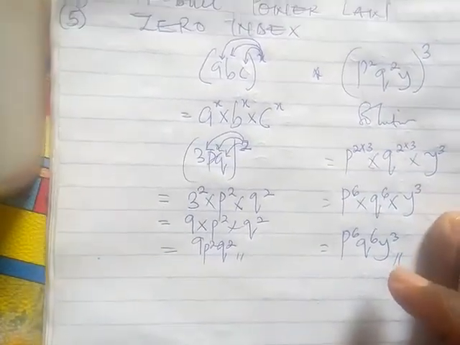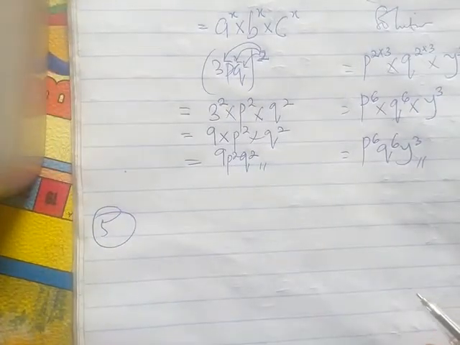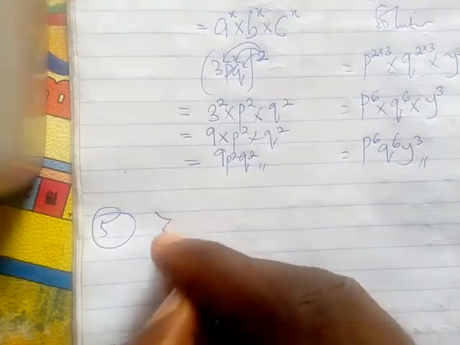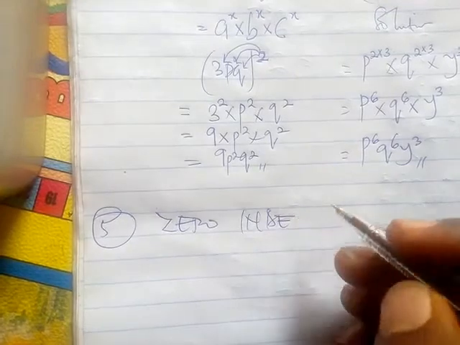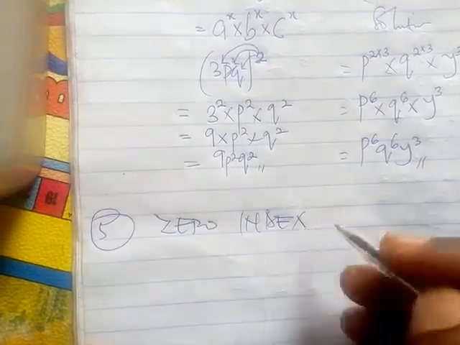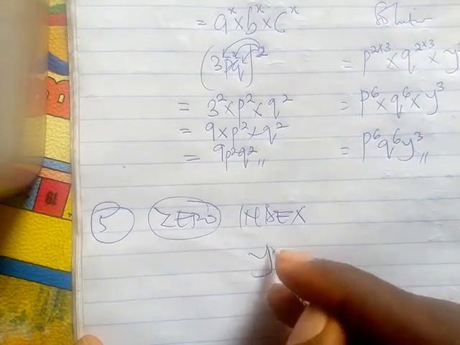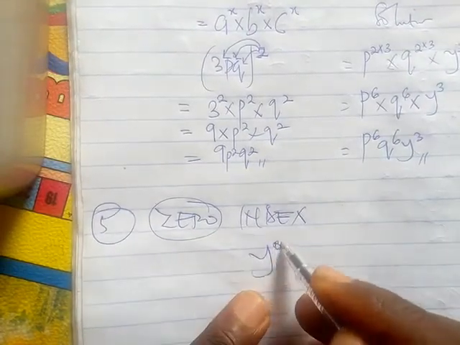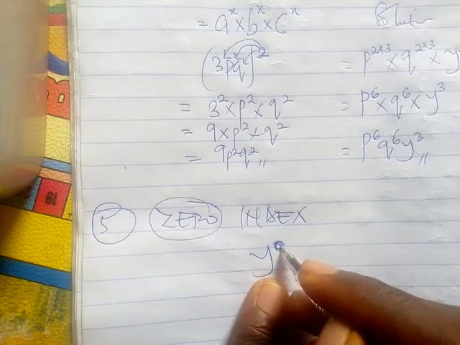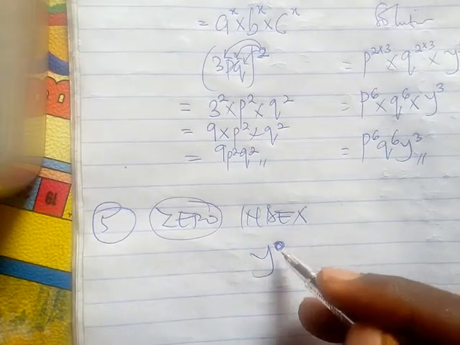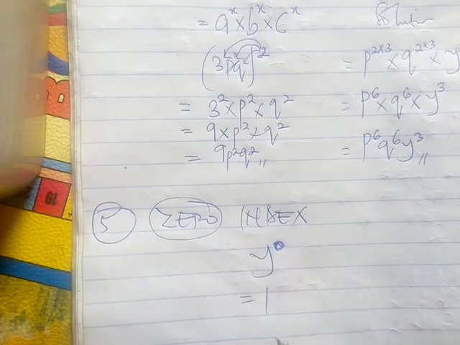Now let me quickly run through the zero index. So what do I mean by zero index? In mathematics, any number, figure, or digit raised to the power of 0, that's what we call a zero index. Let's say y raised to power 0. So 0 is the index. Like in my introduction, I told you that this can be called the index, the exponent, or the power. So y raised to power 0 gives you 1.